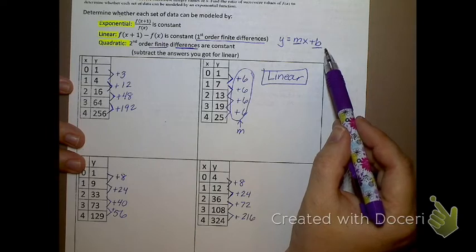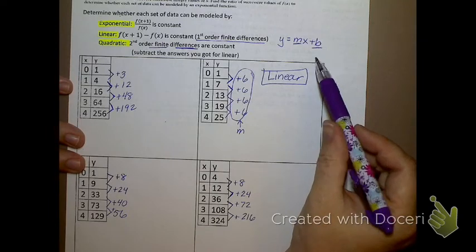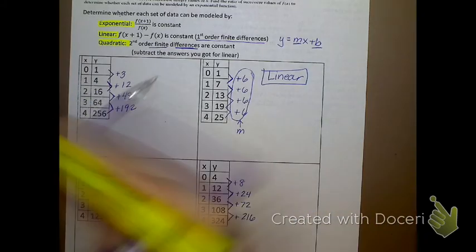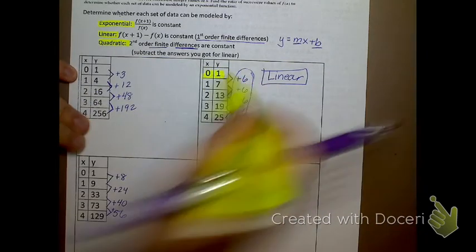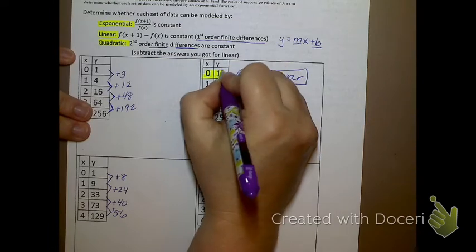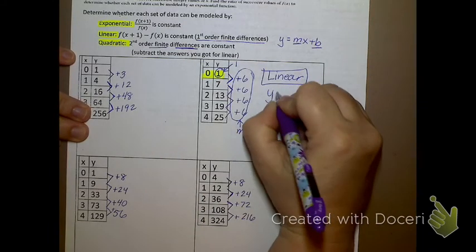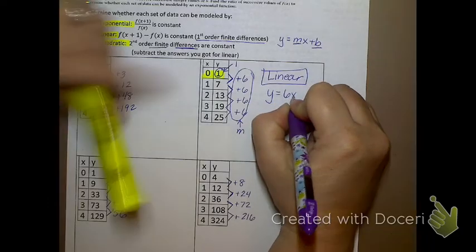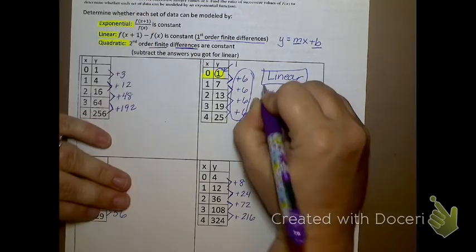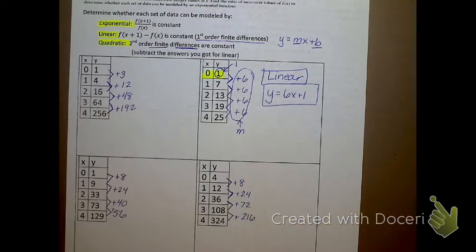On a graph, what's b? Your y-intercept, right? Your y-intercept happens when x is 0. So guess what my b value is? 1. So my equation would be y equals 6x plus 1. Easy peasy?